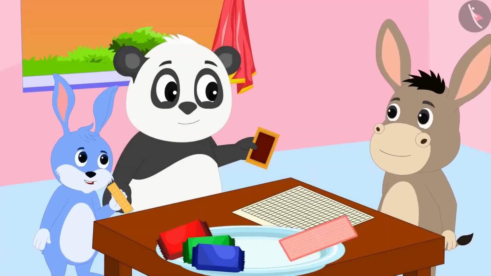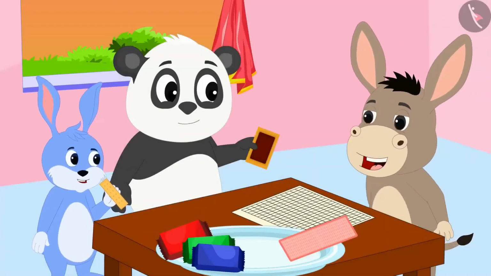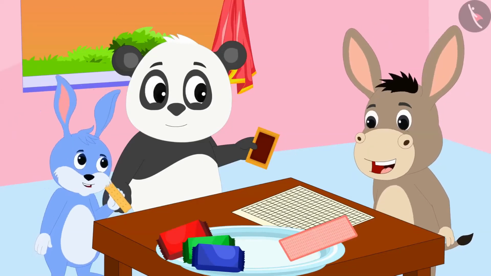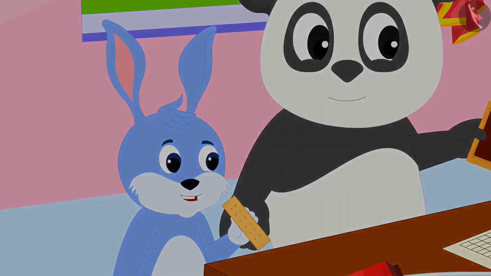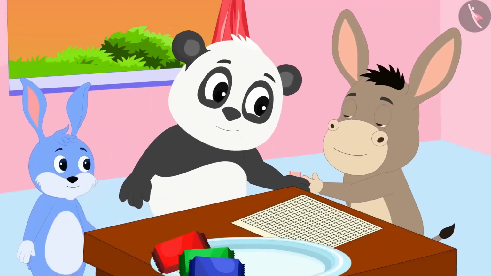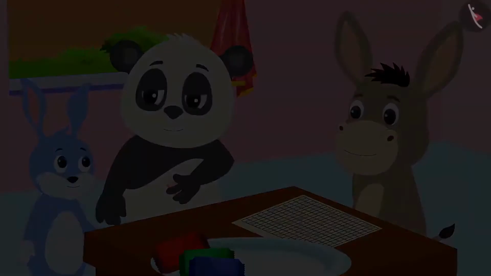This is such an interesting thing you have taught us, Bhola. Let us all share our biscuits and eat them, Bunny said to Bhola. The 3 friends shared their biscuits and ate them with great pleasure.